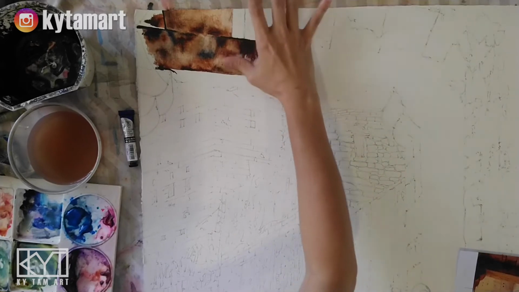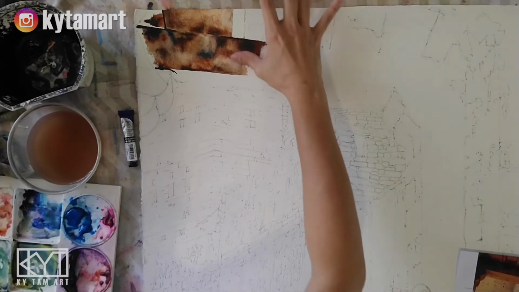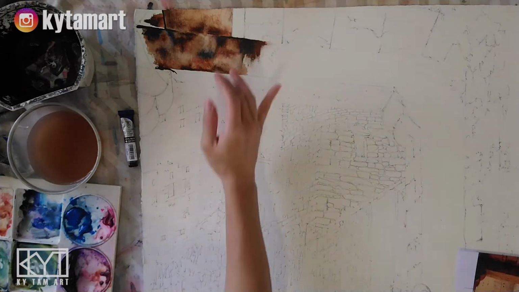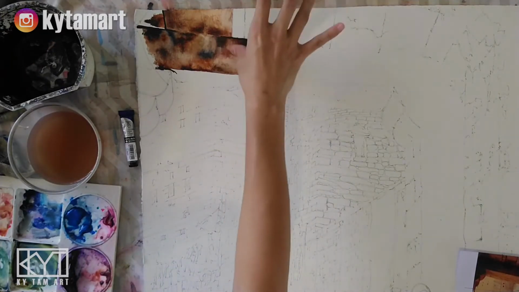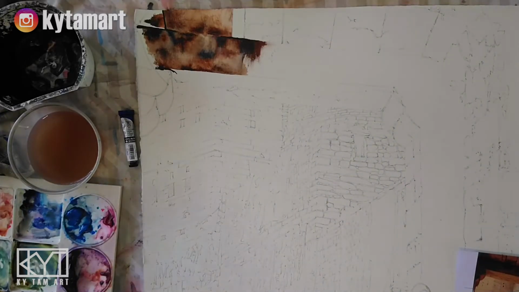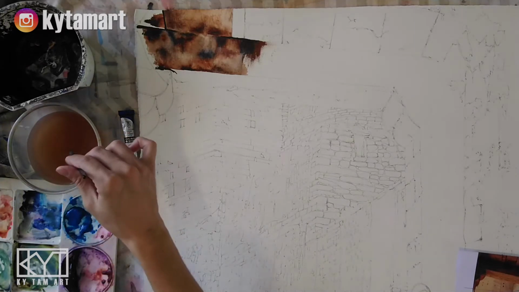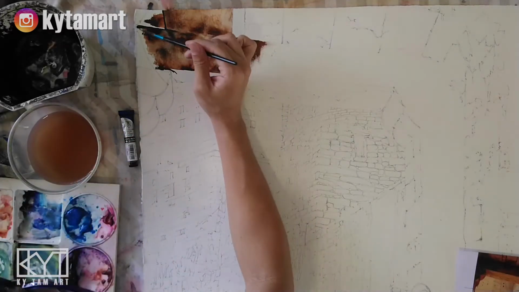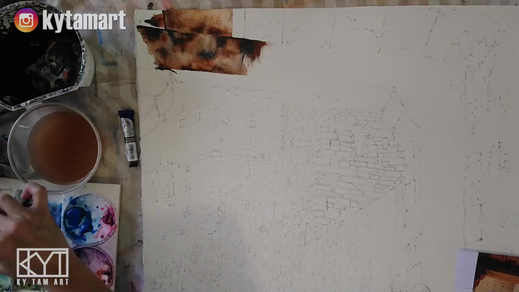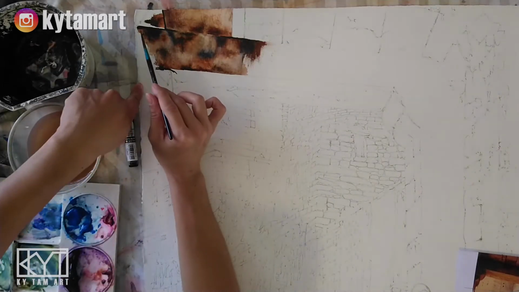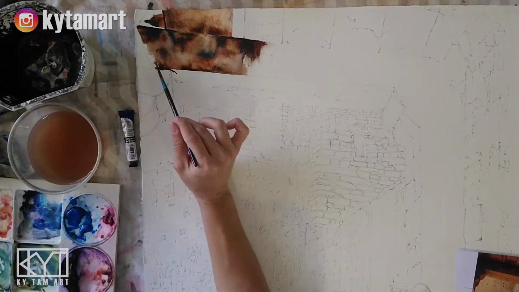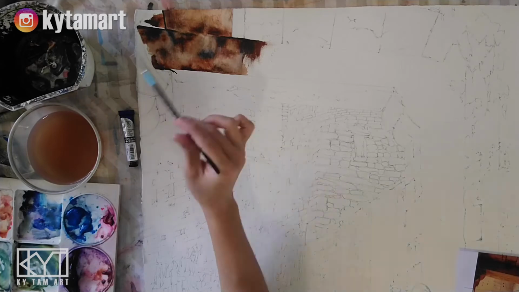I also use my fingers to put in some white paint. That's white gouache and it is opaque, so it is like adding another layer on top. By using the fingers to add all this white paint on top, this gives the wall more texture and more interest by adding these white layers. So again, using that smaller brush, I'm just going to paint these other parts, right?